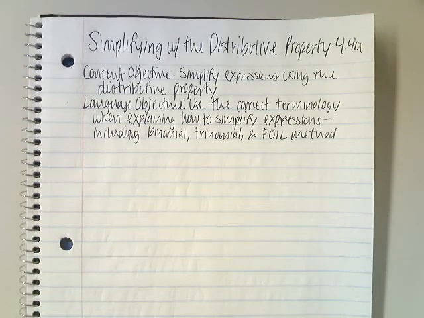Okay, so today's notes are on simplifying with the distributive property, and it'll be on section 4.4a, which we're going to have 4.4 be kind of its own mini unit. So this is the first lesson of the unit.